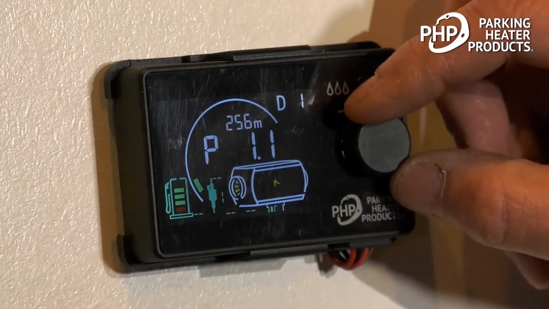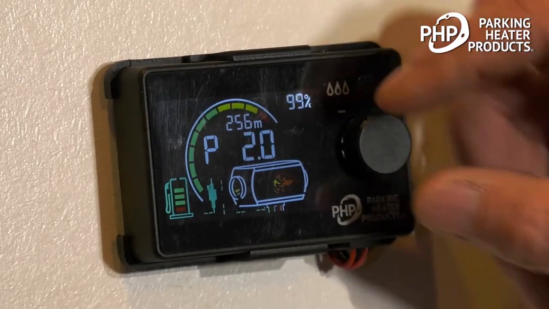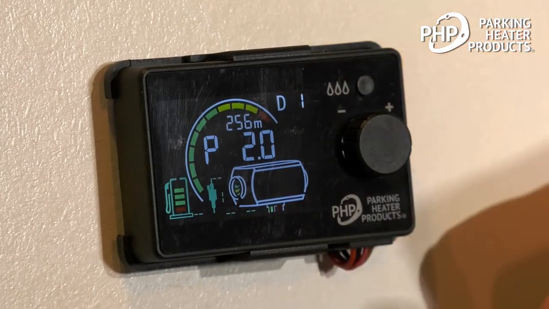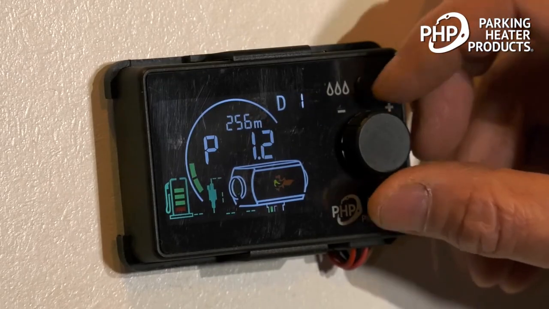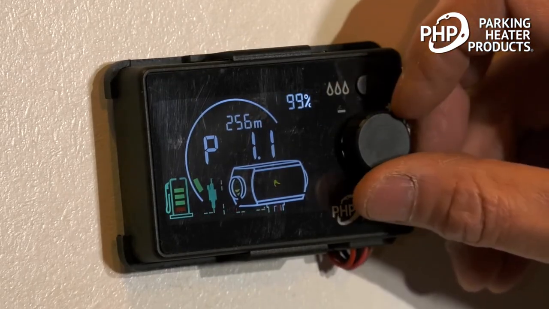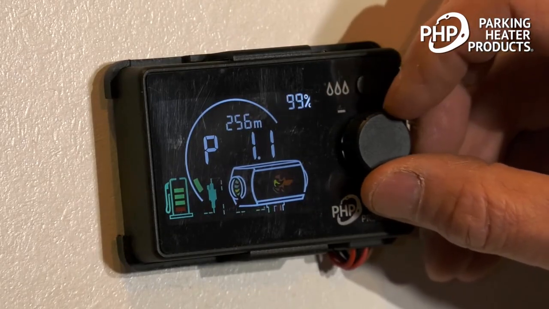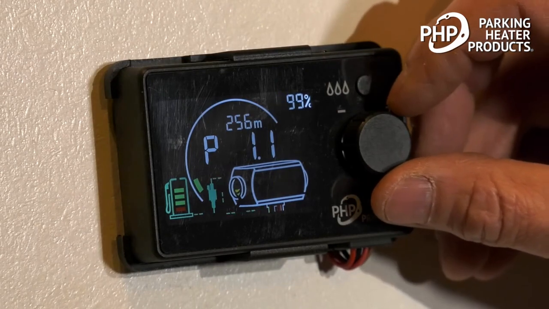The power mode ranges from 1.1 to 2.0 kilowatts, and 1.1 to 5 for the 4 kilowatt heater. When set in power mode, the heater will operate continuously at this level rather than automatically changing. This mode is more appealing for cab or cargo heating applications.